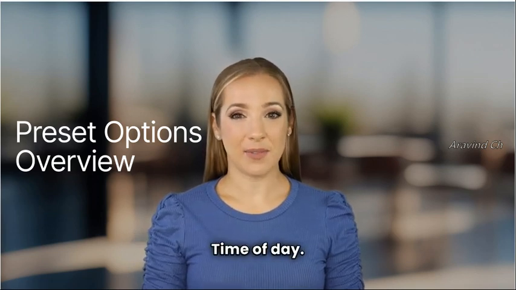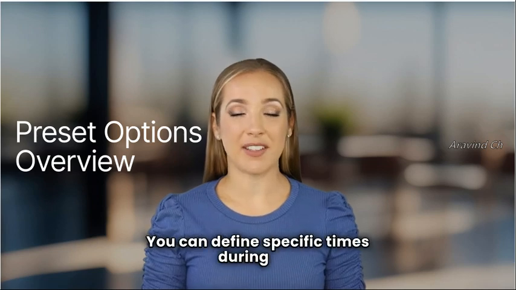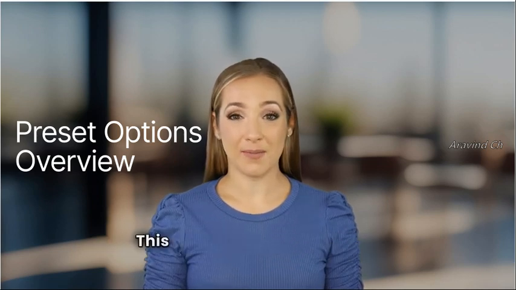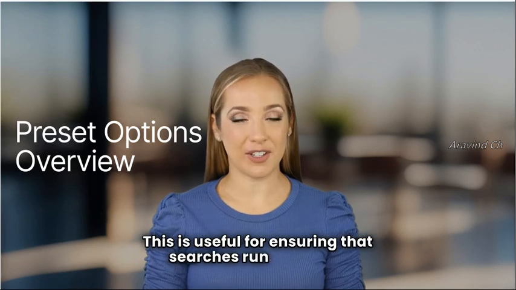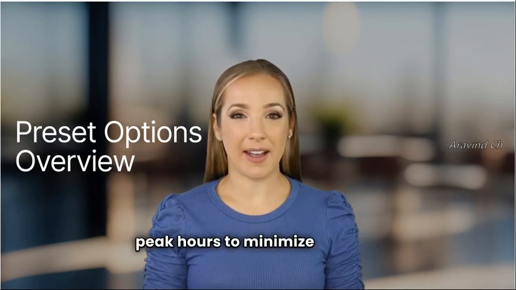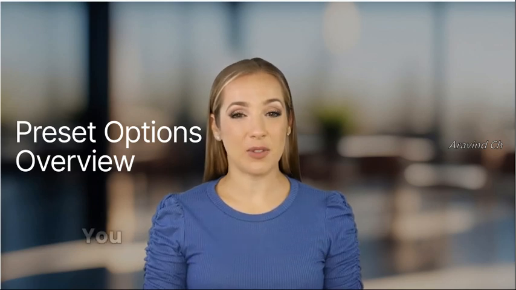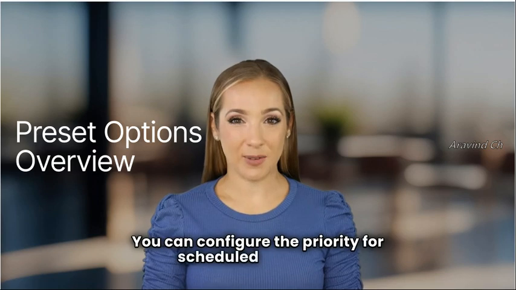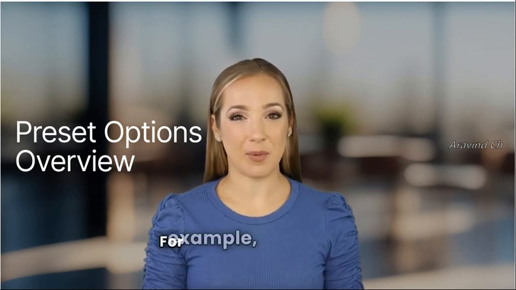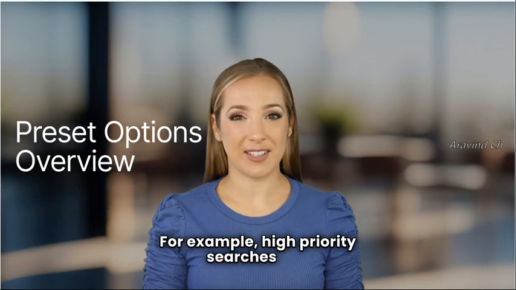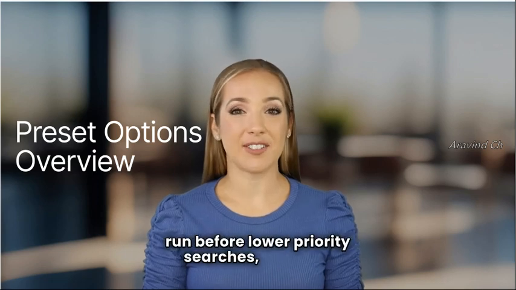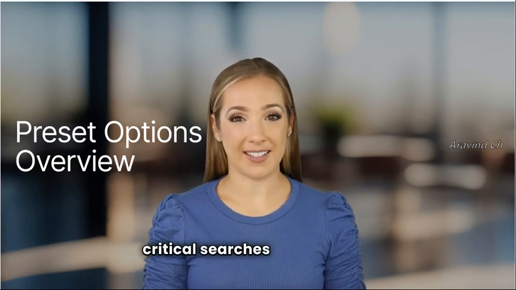Time of day. You can define specific times during the day when the search should run. This is useful for ensuring that searches run during off-peak hours to minimize the load on the Splunk system. Search priorities. You can configure the priority for scheduled searches. For example, high-priority searches can run before lower-priority searches, ensuring critical searches execute first.